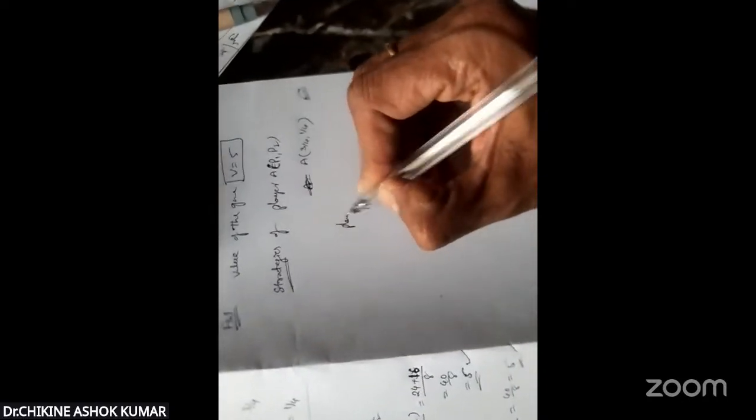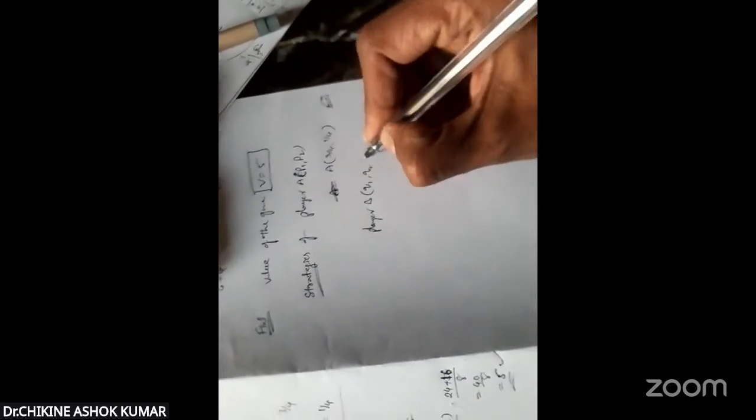Similarly, coming to the player B strategy, player B has how many strategies? Q1, Q2. Among these two strategies, player B follows both. I got Q1 value is 1 by 2, Q2 is also 1 by 2.